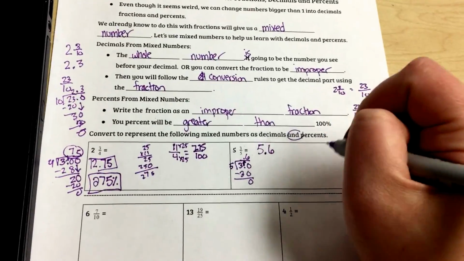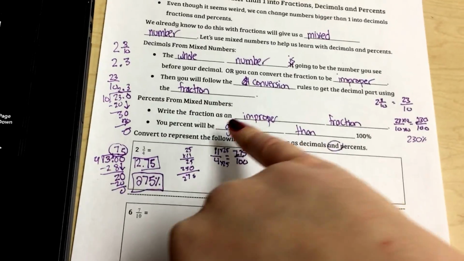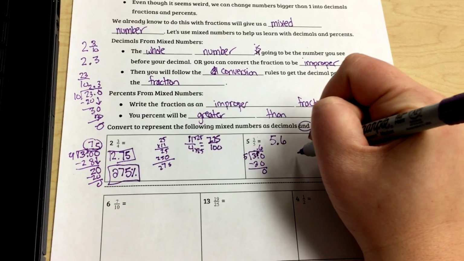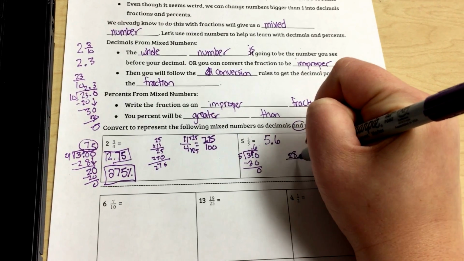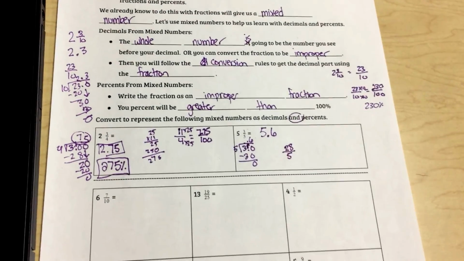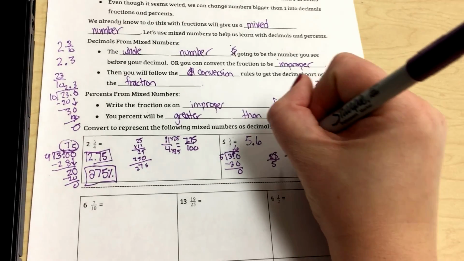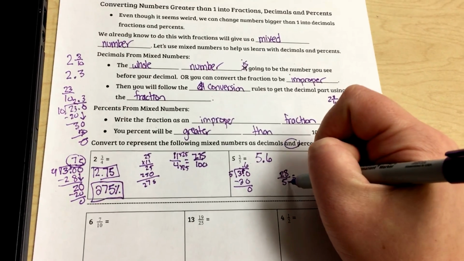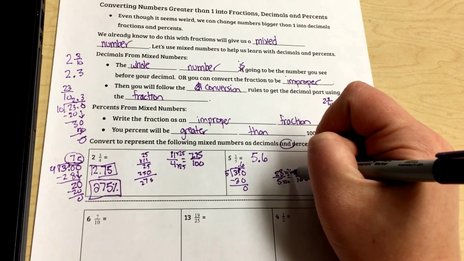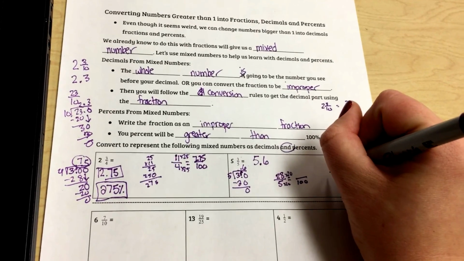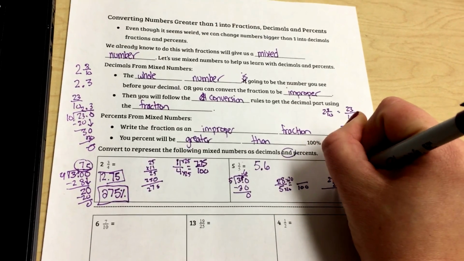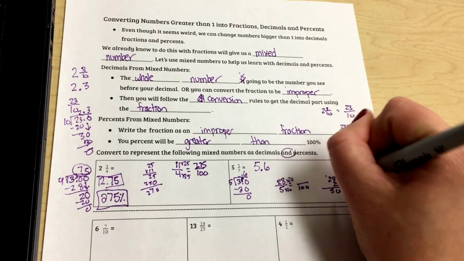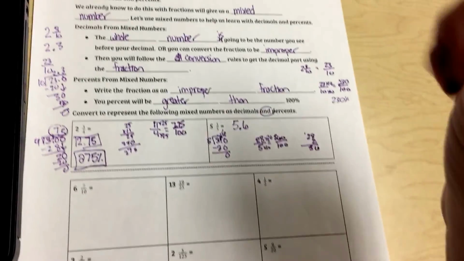Okay. Then I have to turn it into a percentage. I'm going to make it an improper fraction. 5 times 5 is 25 plus 3, 28 over 5. I know that 5 can go into 100, so I can do it the easy way. To do that, I do 5 times 20, which means I have to do 28 times 20. I'm going to do 28 times 2 and add my 0. 2 times 8 is 16. 2 times 2 is 4, plus 1 gives me 560.